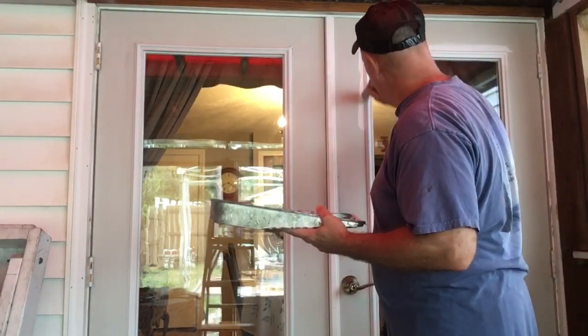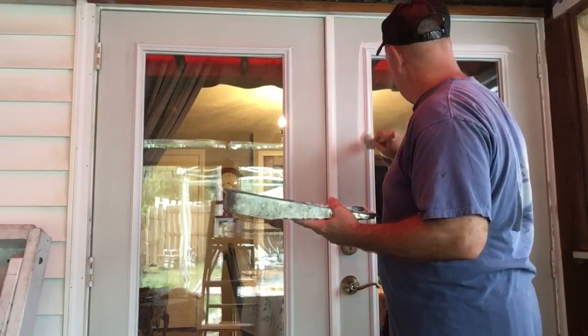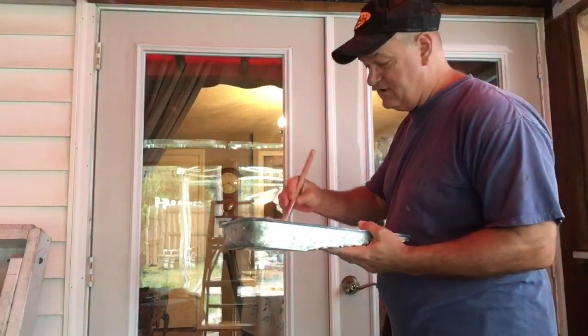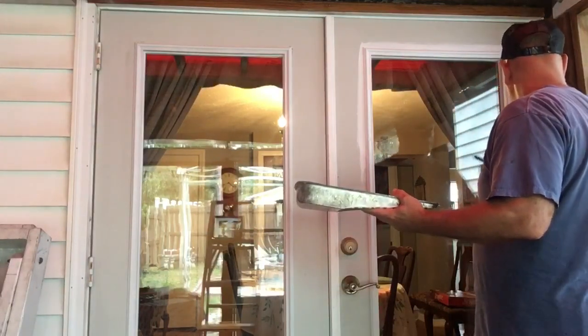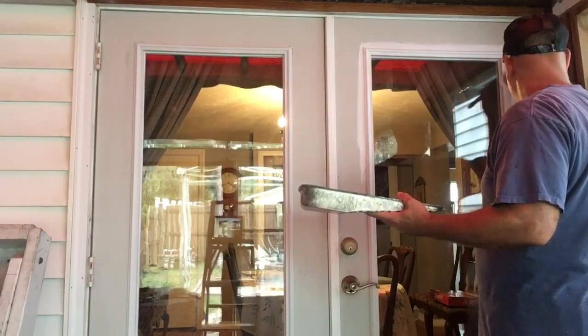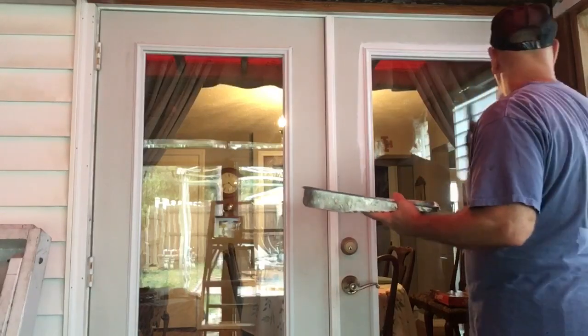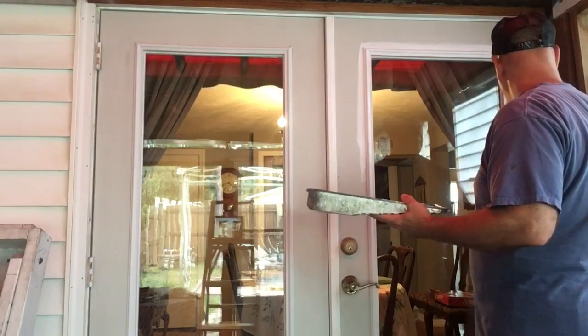Anyway, I'm starting to paint this door here, and I'm doing the trim first around the edges. Sometimes painters call it a cut-in if you're doing the corners of a room first, and then I'm going to roll the main parts.